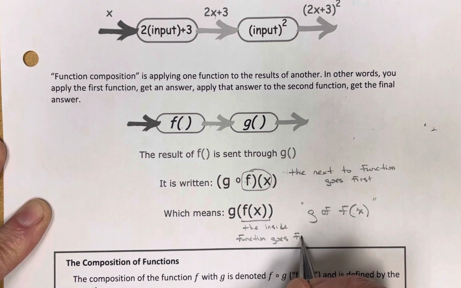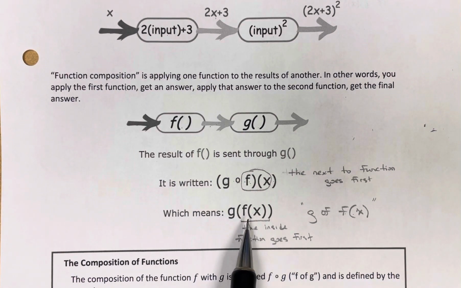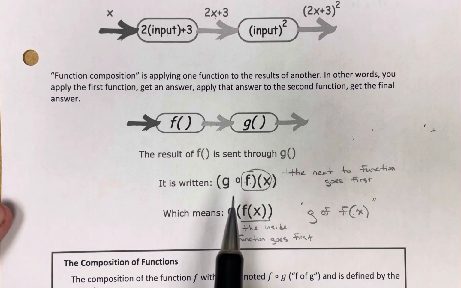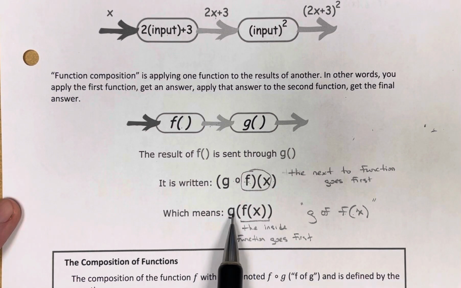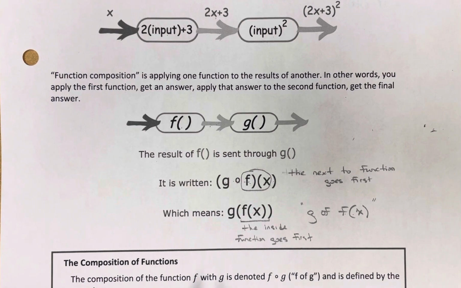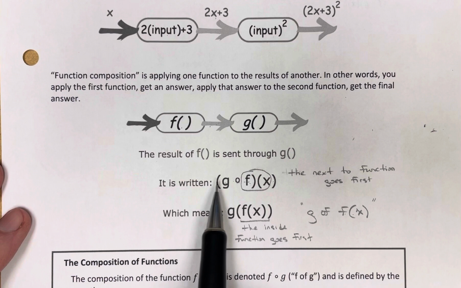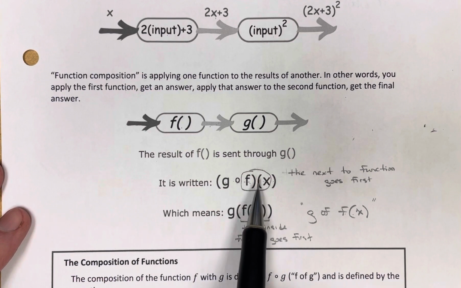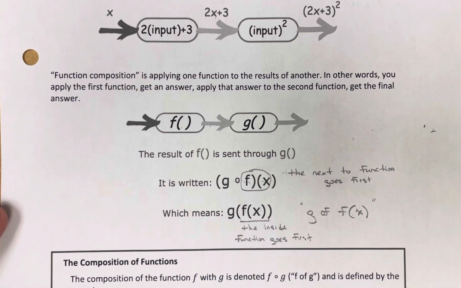So it depends upon how you write it. I think this is the most common way of writing it, but you'll see this one as well. So g of f of x. Again, in this case, with the g being the furthest away from the x, the f function goes through first. With f being the inside function, again, the f function goes first.